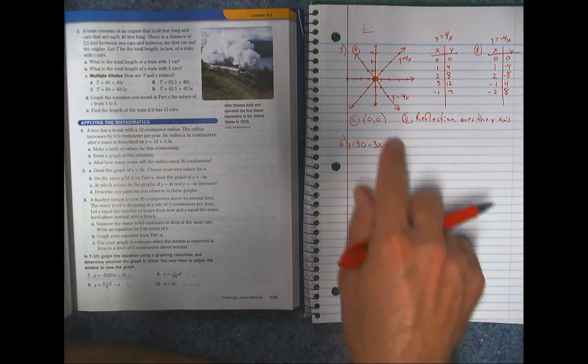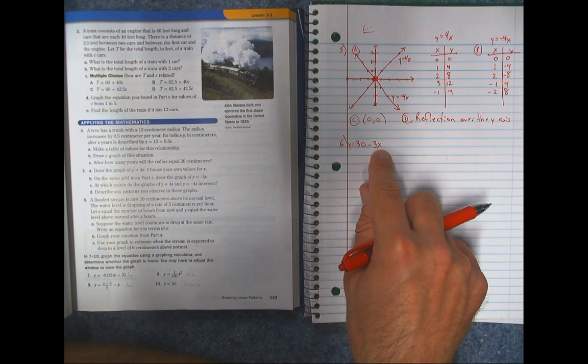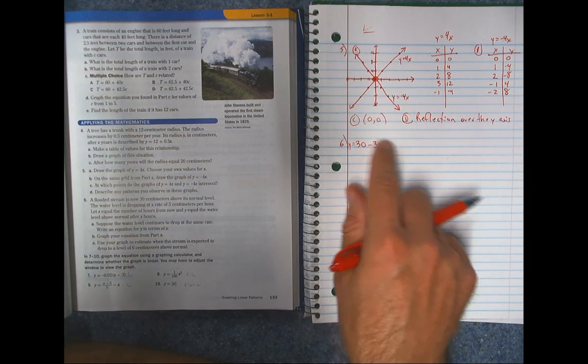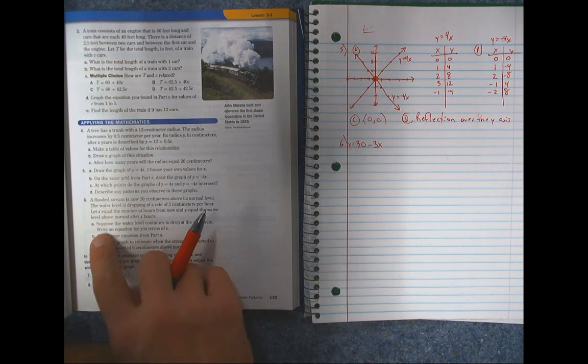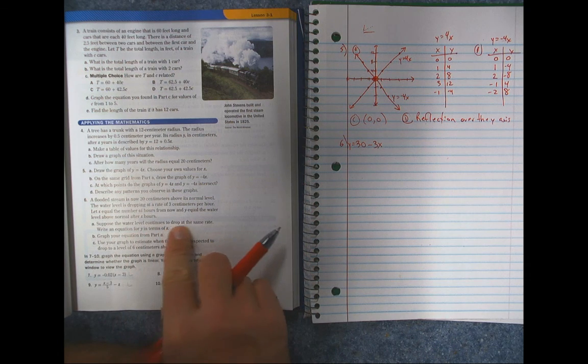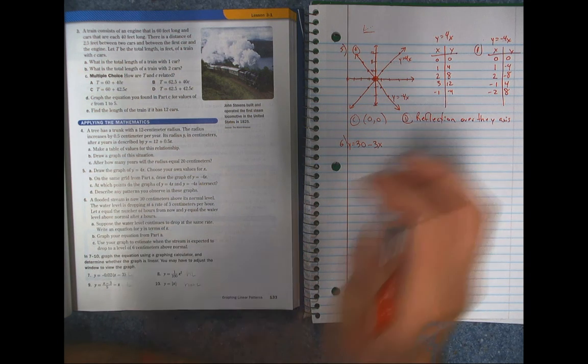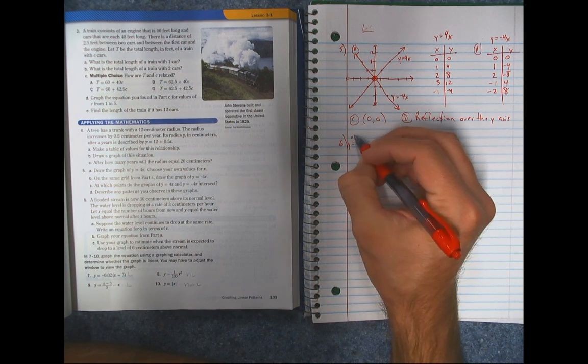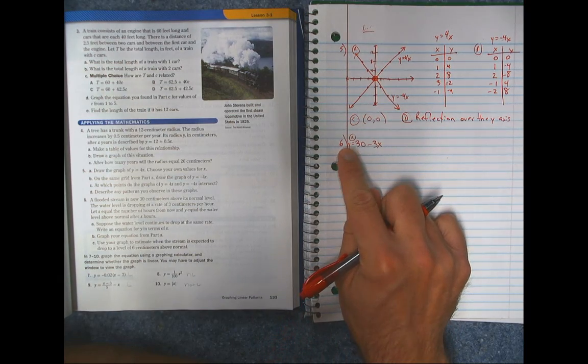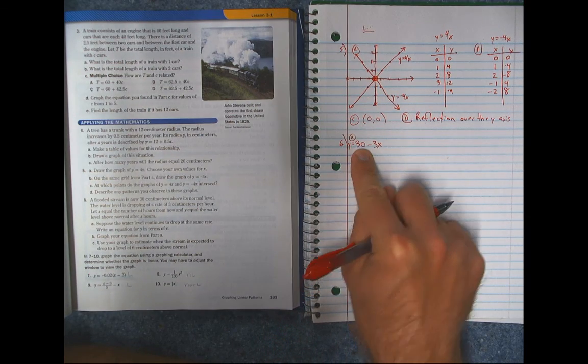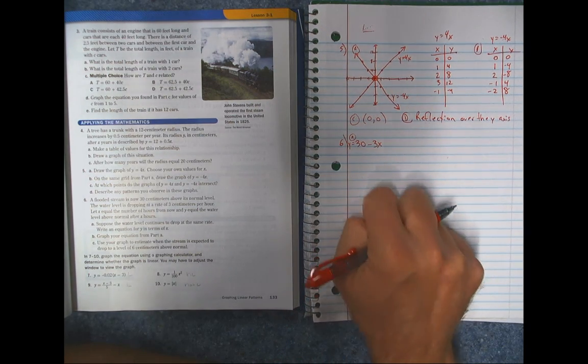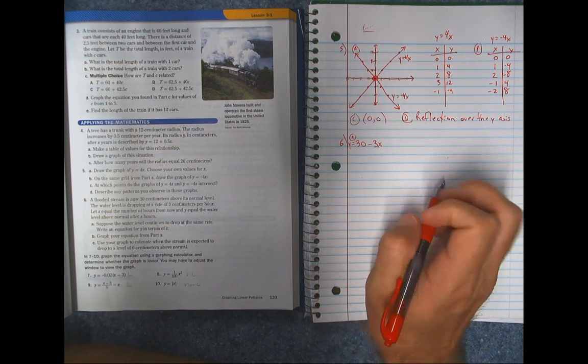With this equation, you can plug in any number you want for x, which is the number of hours, and it will tell you the water level. So, suppose the water level continues to drop at the same rate, write an equation. Well, I actually already just did that, jumping ahead. So y, the height, equals starting point of 30 minus 3 times every hour. So letter B, we're going to graph it.